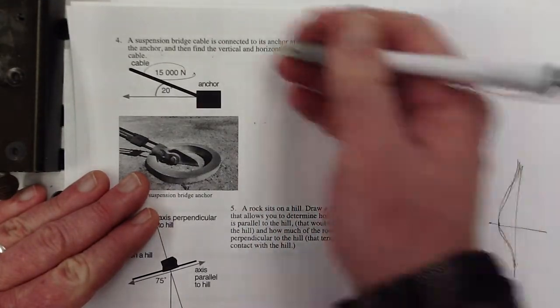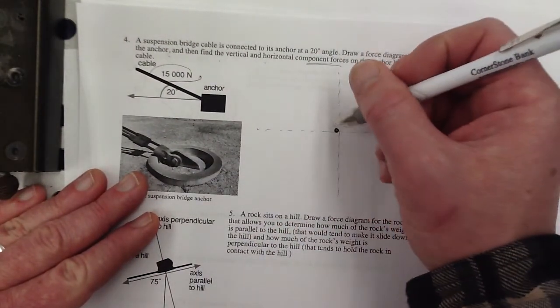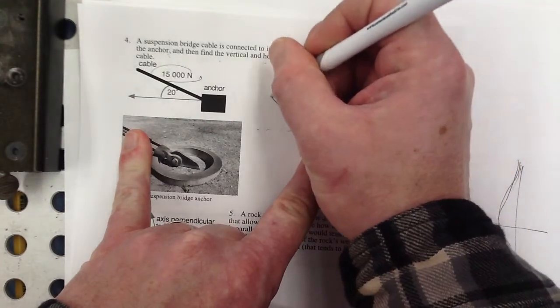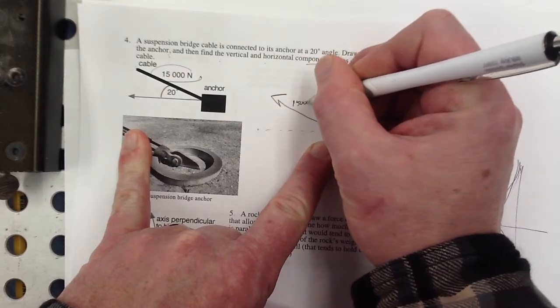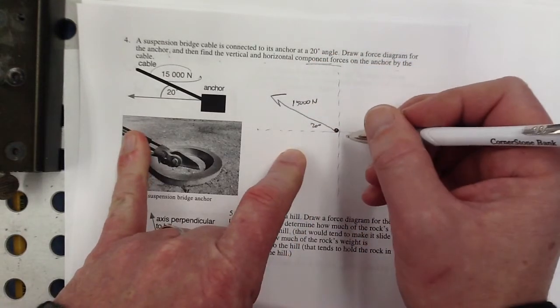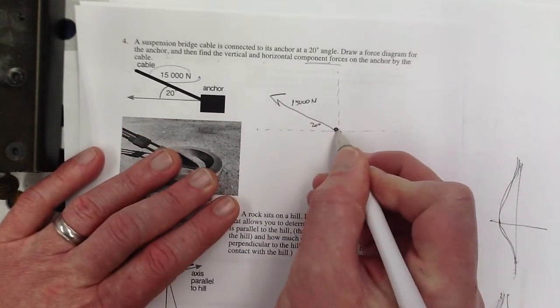So I'm going to draw my axes. I'm not on a hill, so these are just regular axes. And this force is going like this, and it's 15,000 newtons, and this is 20 degrees. So let's break this up first.